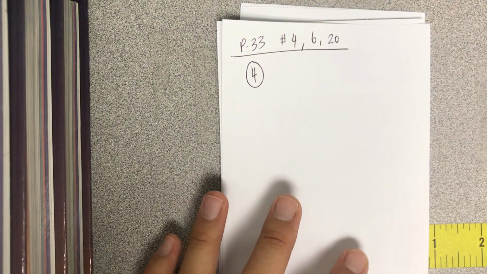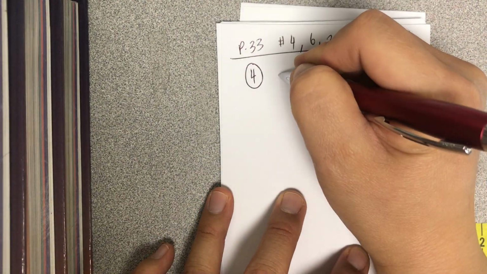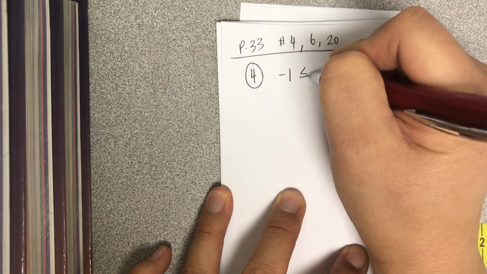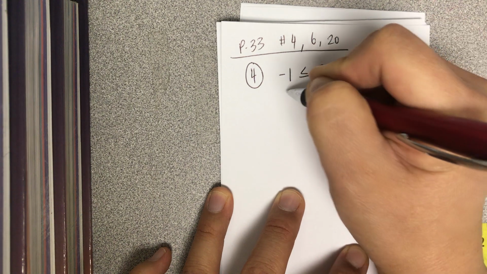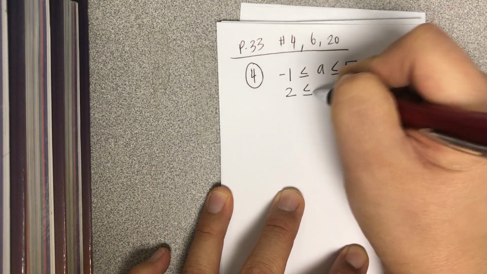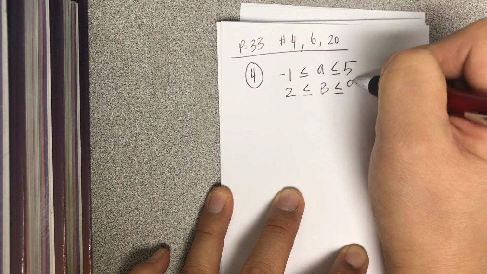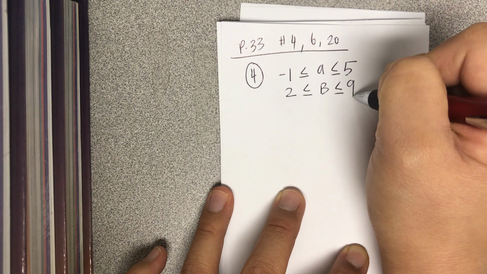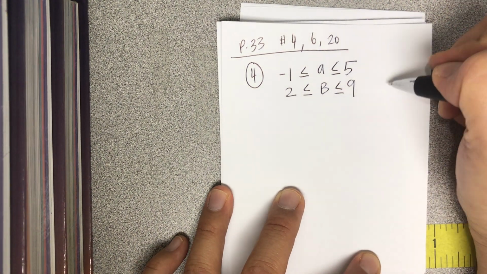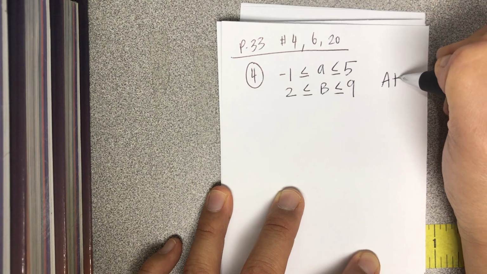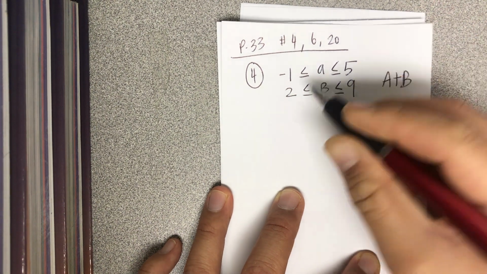Okay, it says here, if -1 is less than or equal to a, which is less than or equal to 5, and 2 is less than or equal to b, which is less than or equal to 9, which of the following includes all possible values of a plus b? We had a homework question like this, or a lecture question.